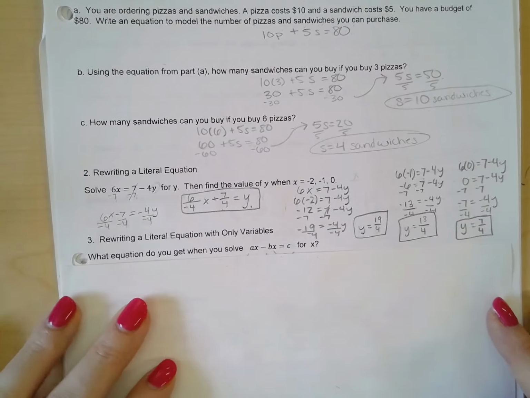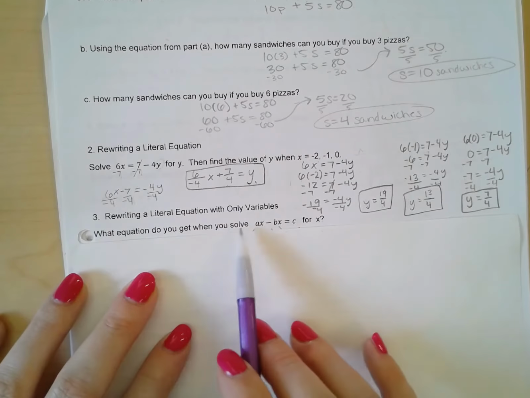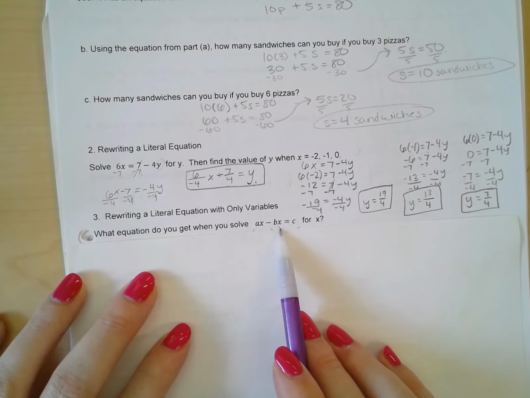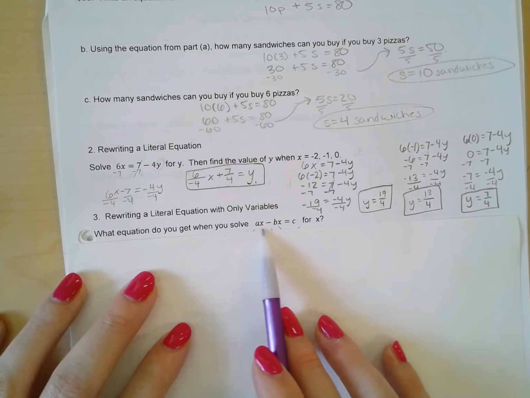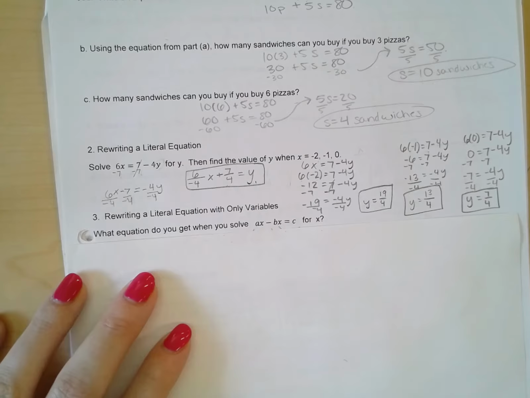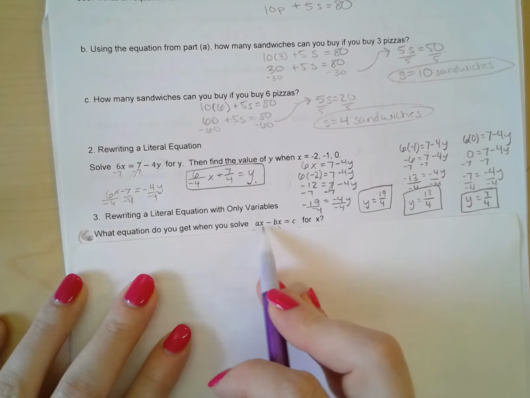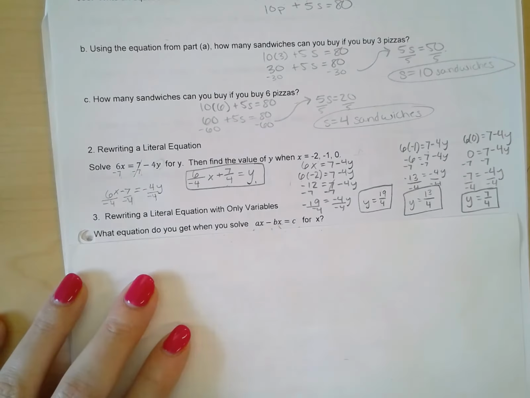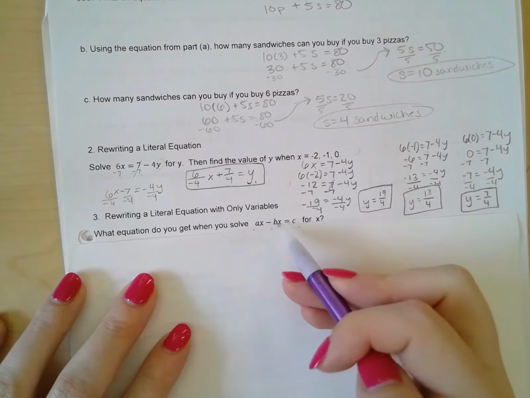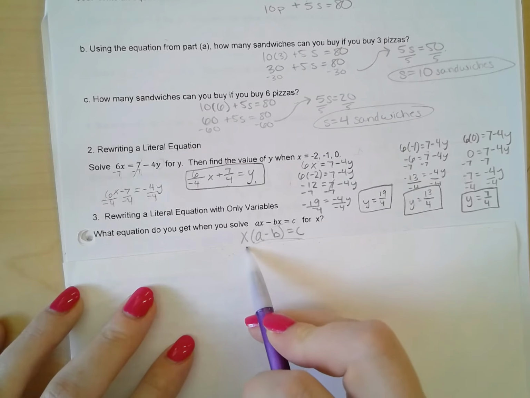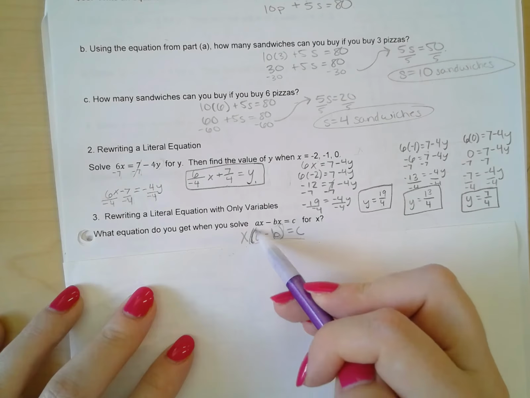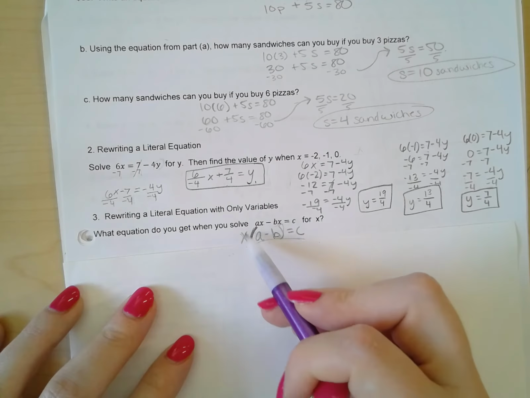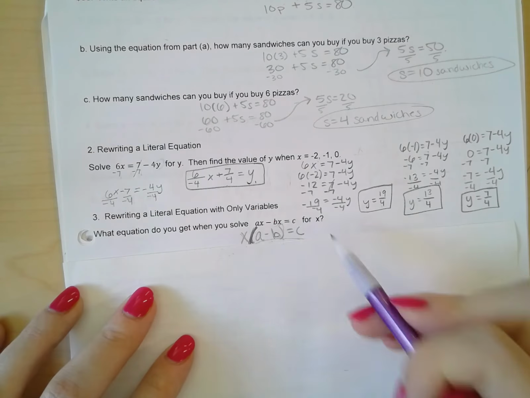Okay, so number 3, what equation do you get when you solve ax minus bx equals c for x? So we want to try and get the x's alone. So notice how both of these parts over here have an x. Well, you can do something really cool whenever anything has the same letter, and that is you can factor, which is reverse distribution. So I can actually take an x on the outside of parentheses and leave the a minus the b on the inside. Because they both had an x for me to take, I put it on the outside, and I have a minus b, and that equals c.